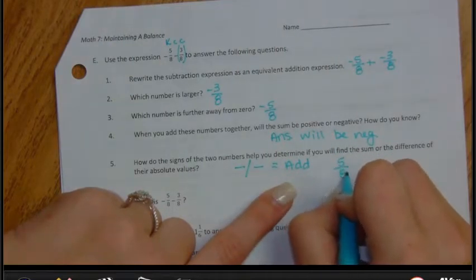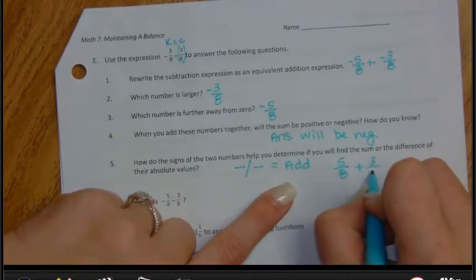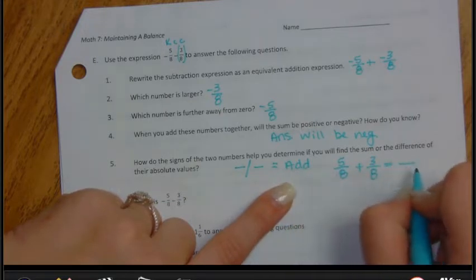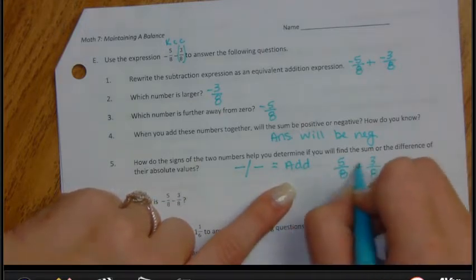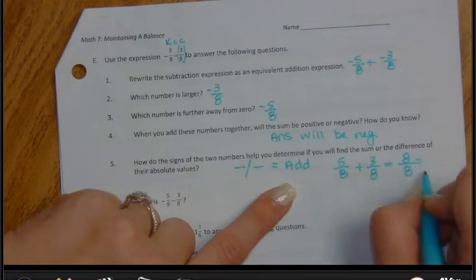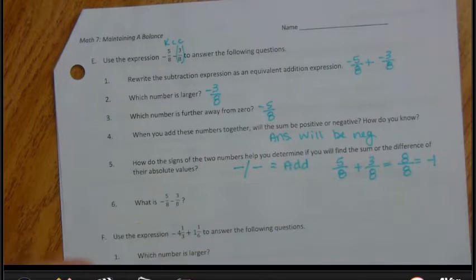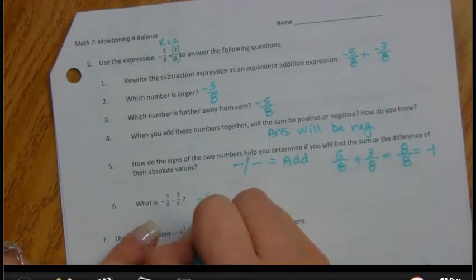So 5/8 plus 3/8. My denominator stays the same at 8. 5 plus 3 is 8. And we know that 8 divided by 8 is 1. But the value of my answer is -1.